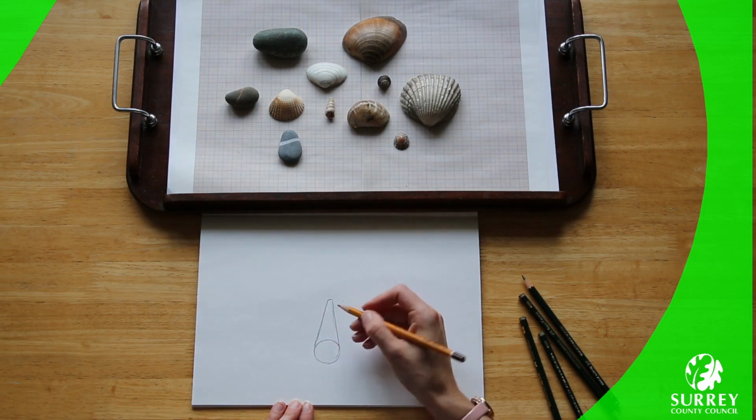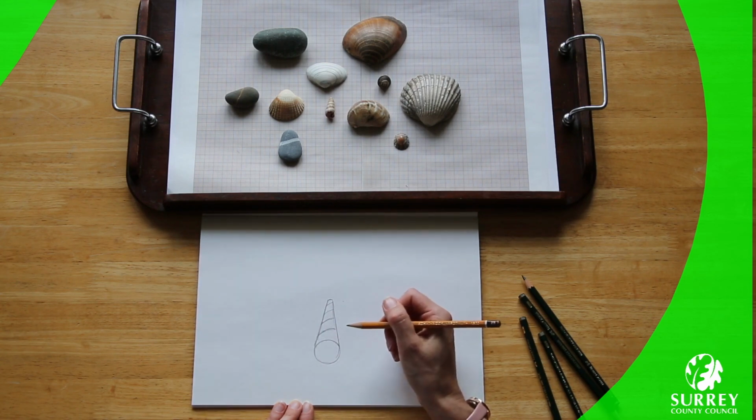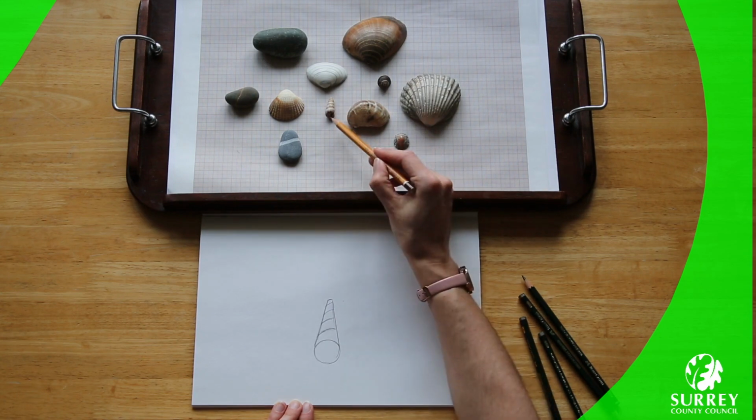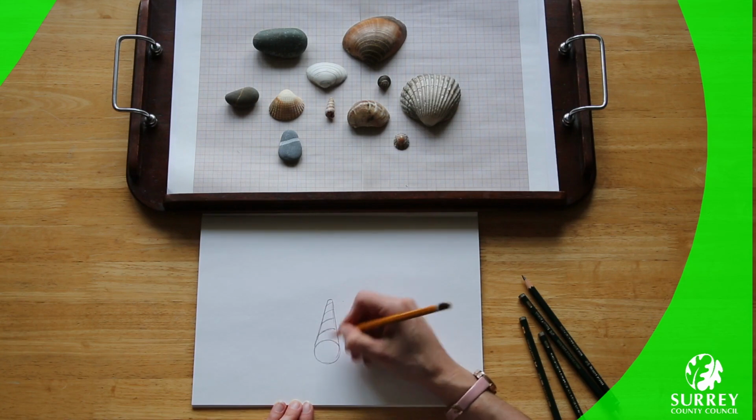And when you're drawing it, you always need to think and have a look at those spirals. And the centre here should match up with the top there.